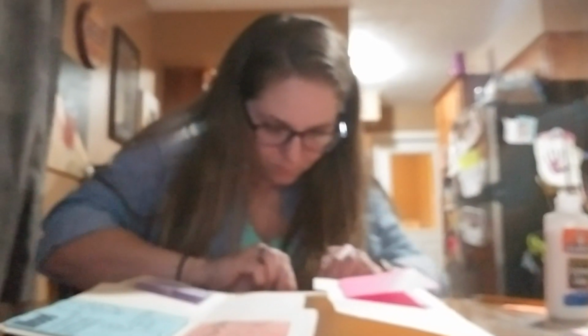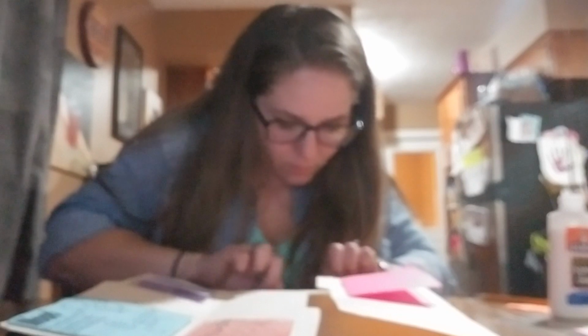The last layer, guys, is going to be the top layer. This is not cut at all. You're just going to fold this on this thick line. You're going to fold it so it will open like a book. Okay. Just like that. You're going to fold it on this line. Remember, do not cut this one.